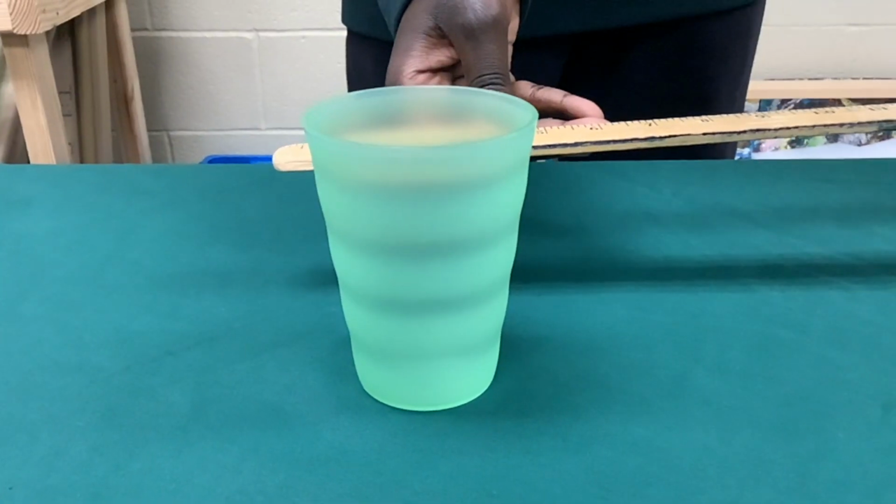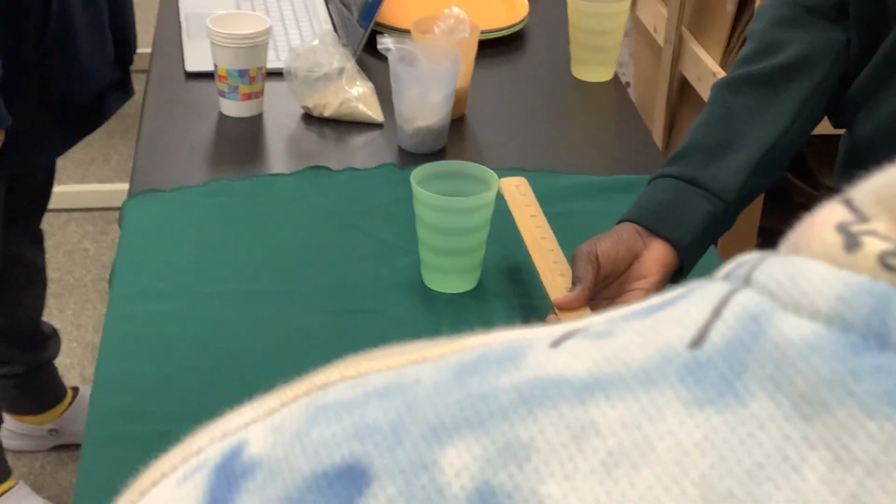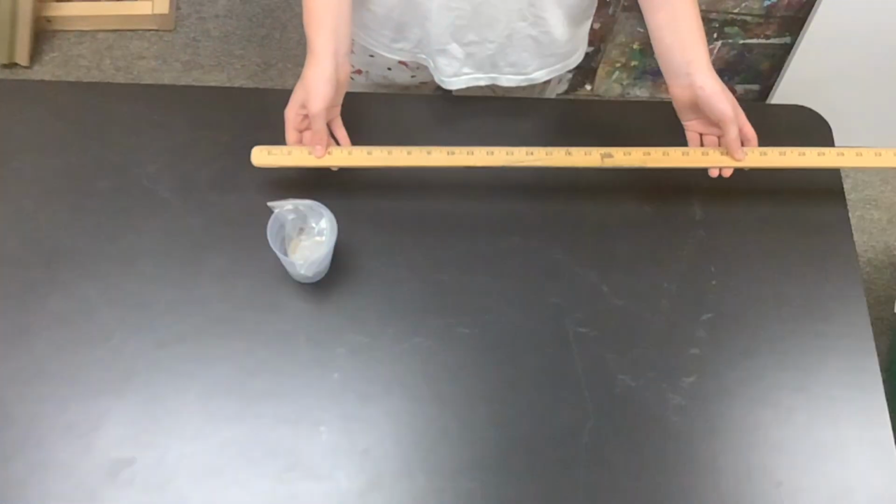Sometimes it didn't always work. In this experiment, we used a yardstick to measure how far these items moved.